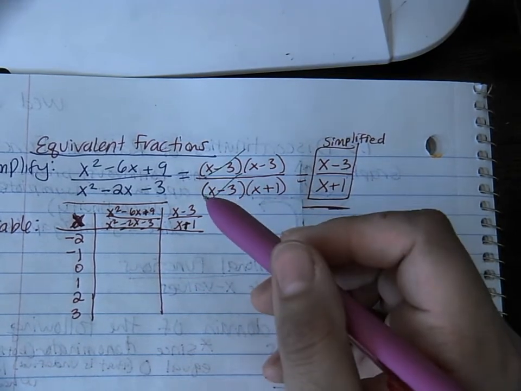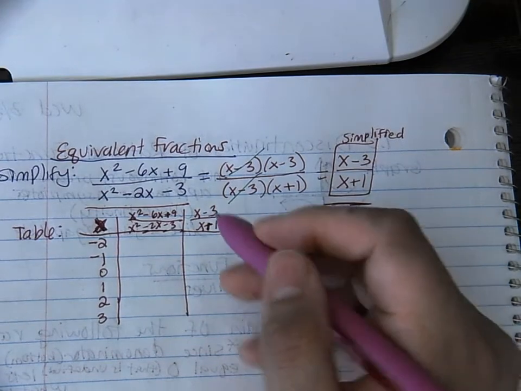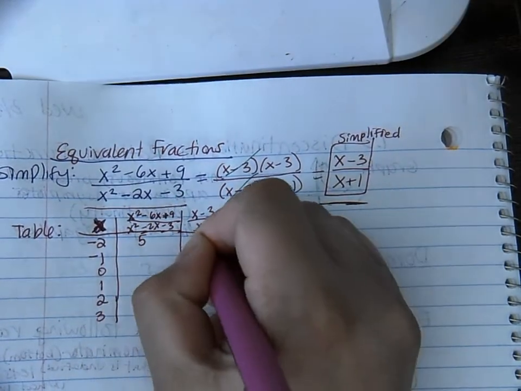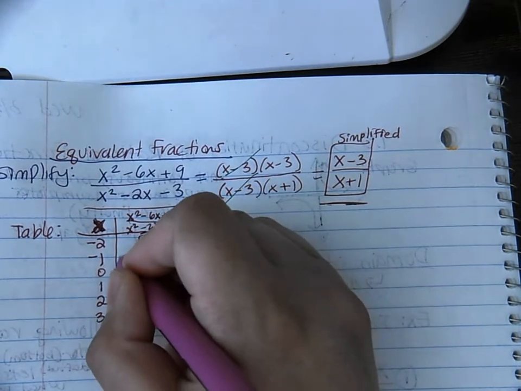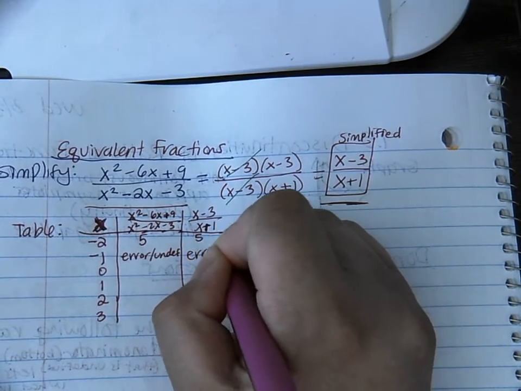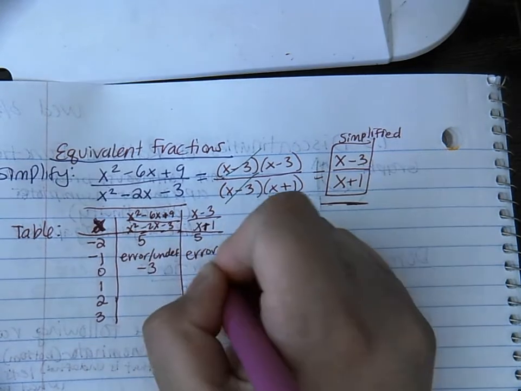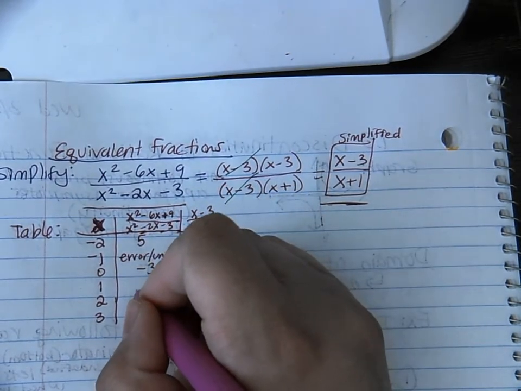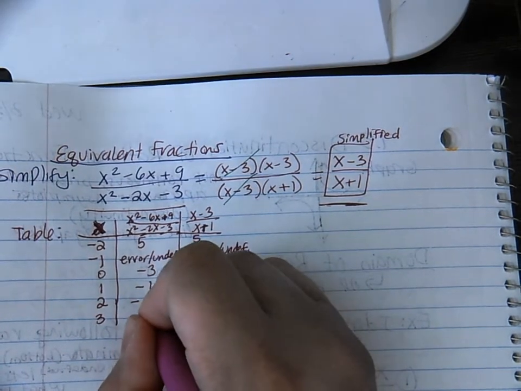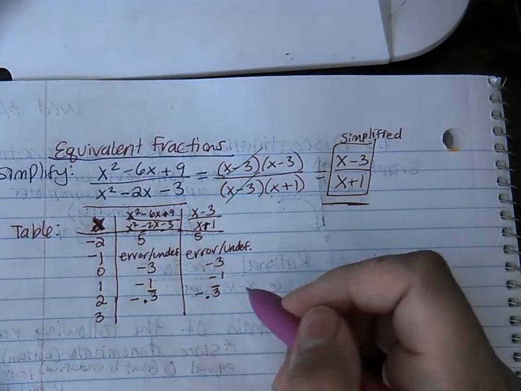I'll show you how we can find these discontinuities eventually. Right now, we're just kind of understanding what happens here. So if I substitute in a -2, I got 5 for both. At -1, you get an error message, which means the same thing as undefined. So whichever way you want to write it, undefined or error. At 0, it was -3 for both. And at 1, it was -1 for both. And finally, at 2, it gets to -0.3 as a repeating decimal, or you can write it as -1/3.